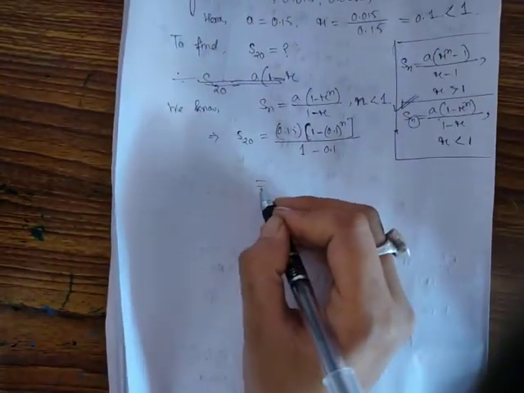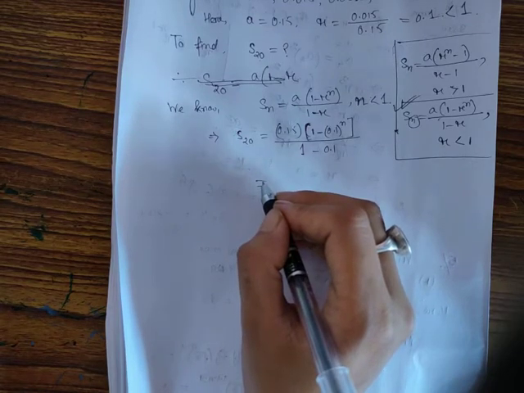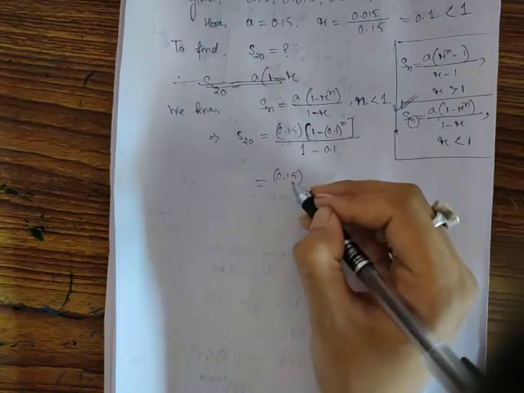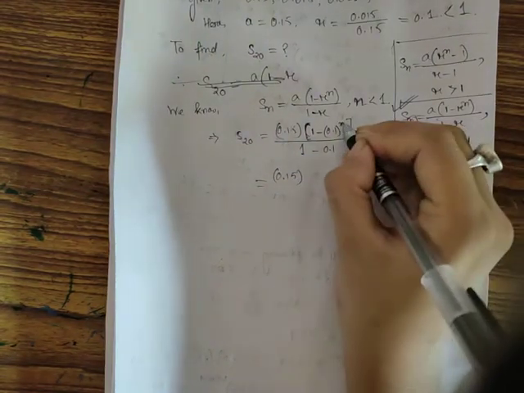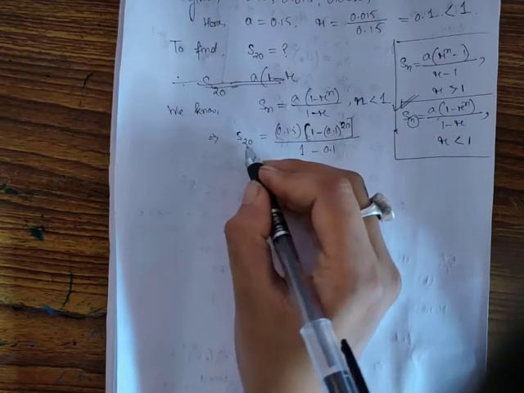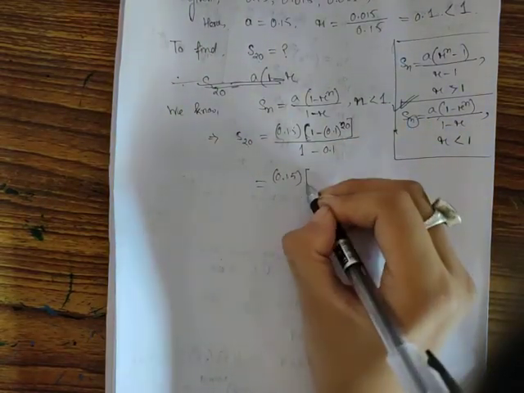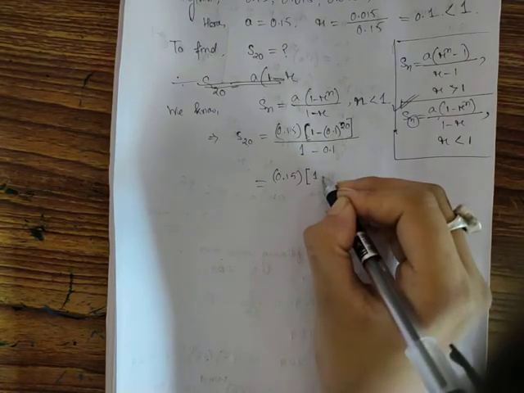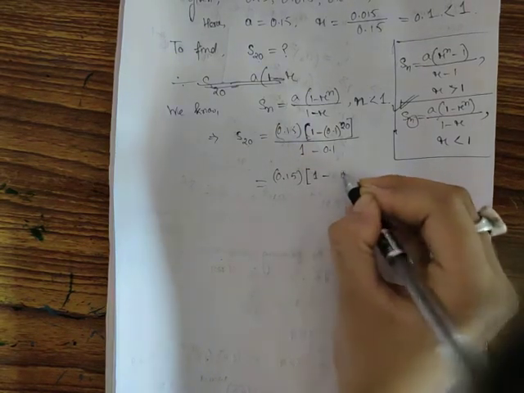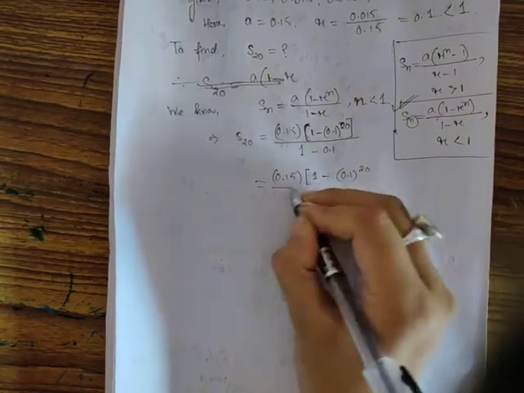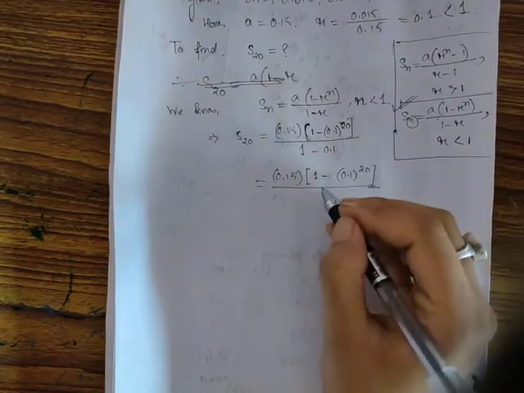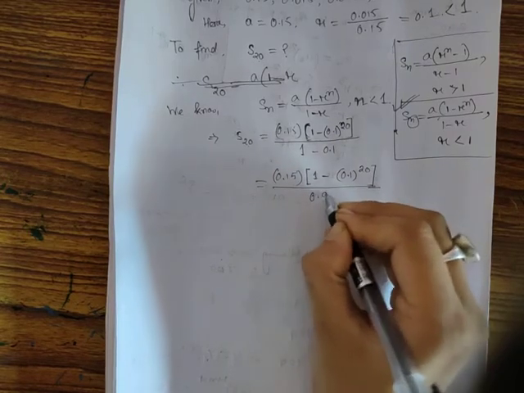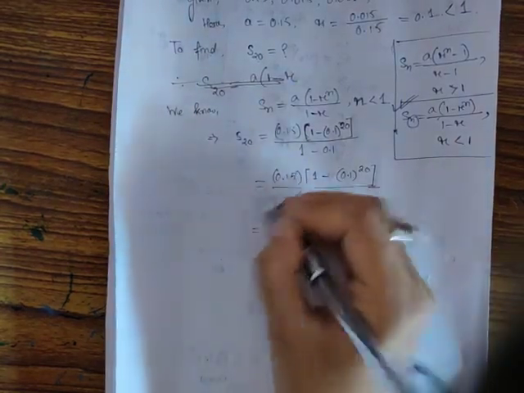So arrange it a bit. 0.15. In place of n we need to write 20, because we have 20 here. 1 minus 0.1 to the power 20. 1 minus 0.1 is 0.9. Then this and this will get cancelled.